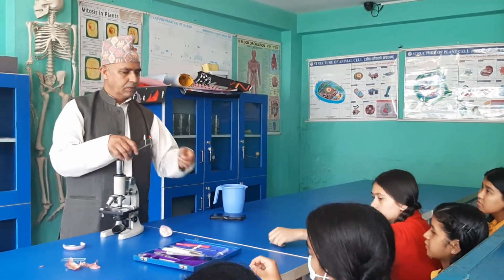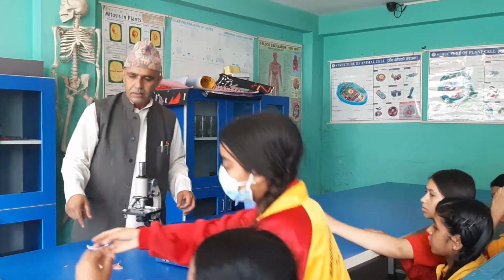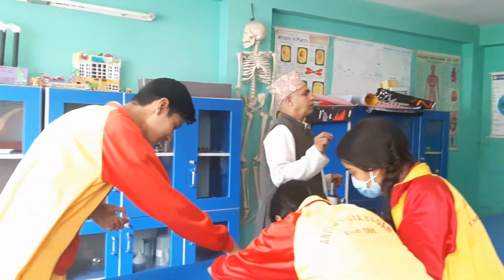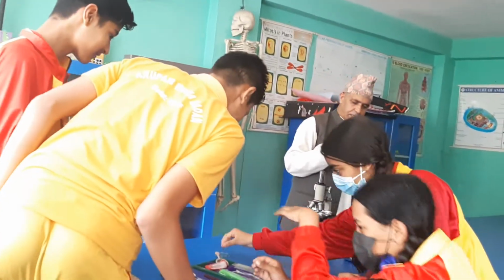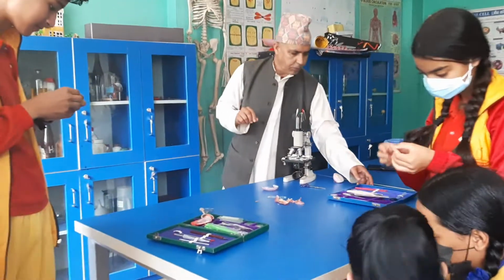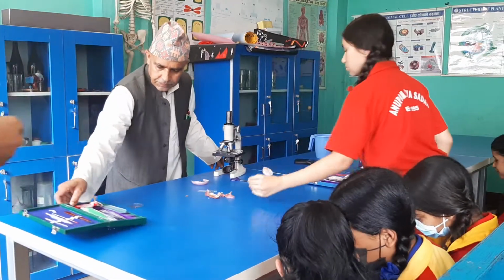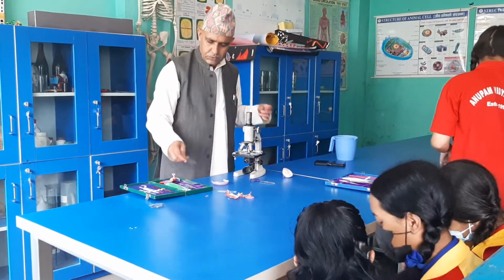Taken out. No, please don't keep it there. After taking out, we have to keep it in the water. After placing in water, what do we do? We will make a temporary slide. To make a temporary slide, what do we need? We need one slide, in this glass tube.